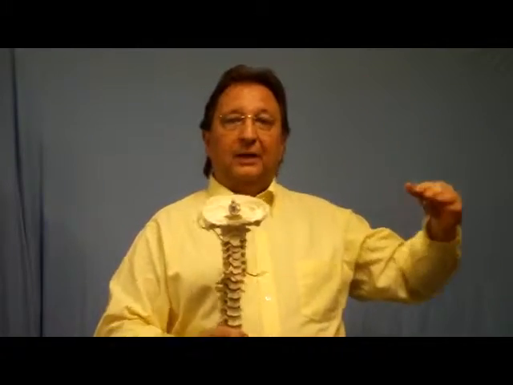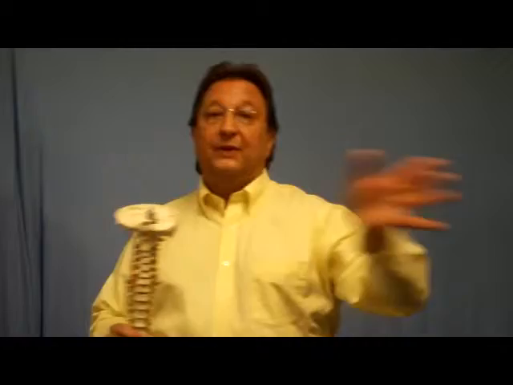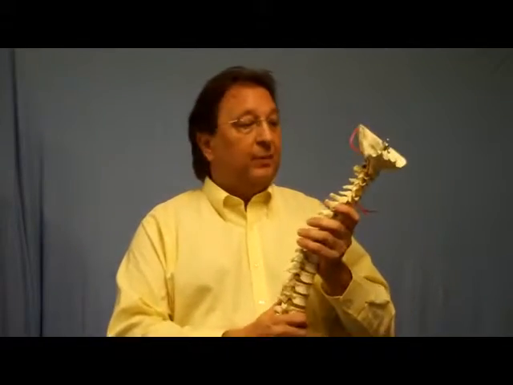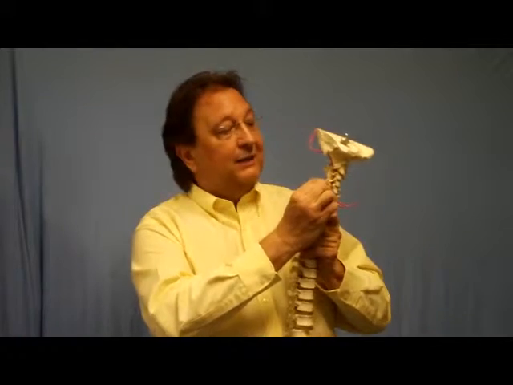Just like with the power company, there's a main power plant. It goes through the electrical lines and then it goes to this house or to that house or whatever. Same thing with our body. As the nerves travel through the spine, they have to go through this tiny little hole.